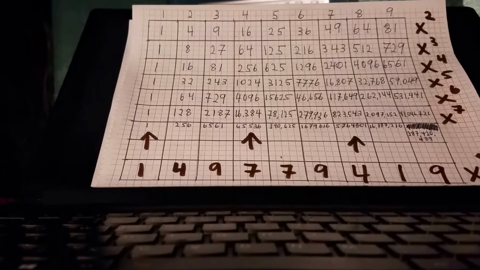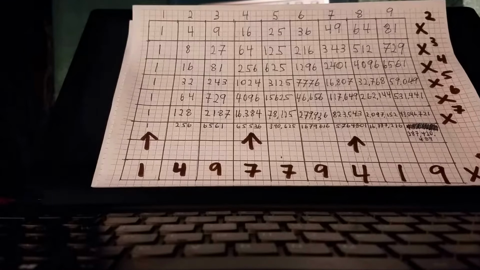And no matter how large the numbers get, even if we're talking about the exponents, it's still going to follow that same code. That's the beautiful, powerful thing about the universal law of numbers.